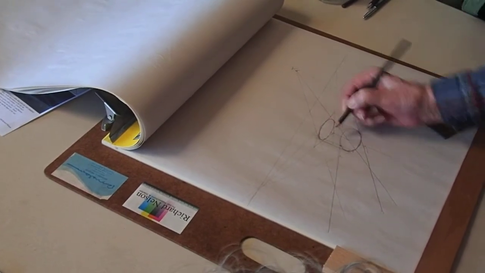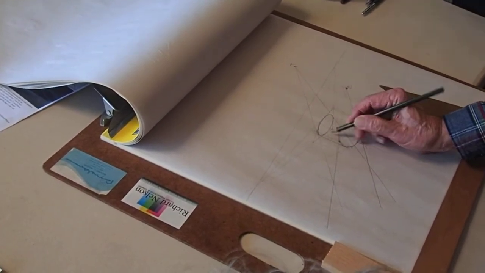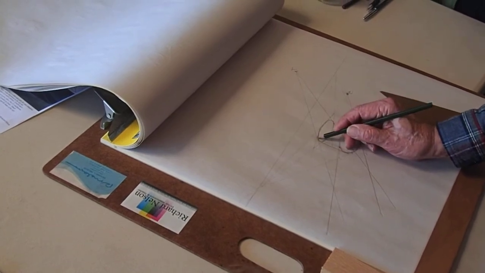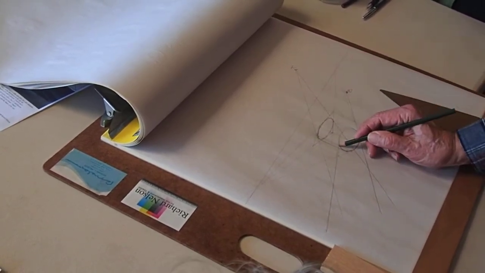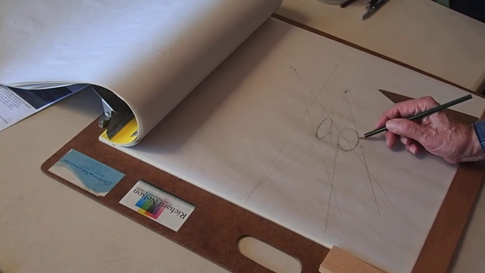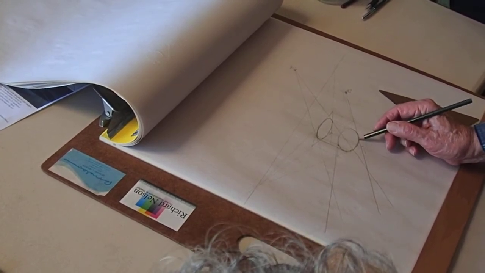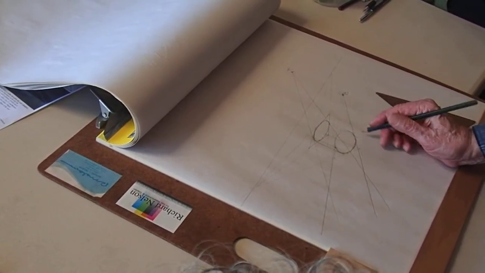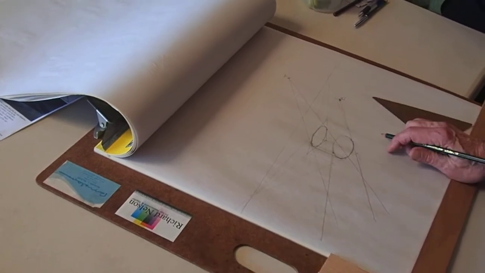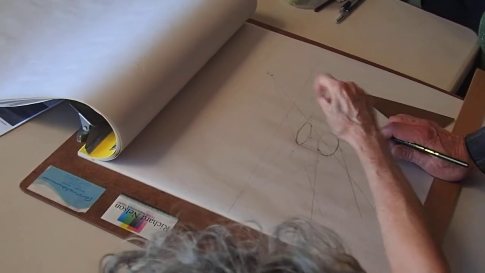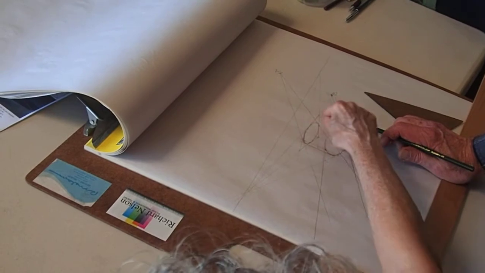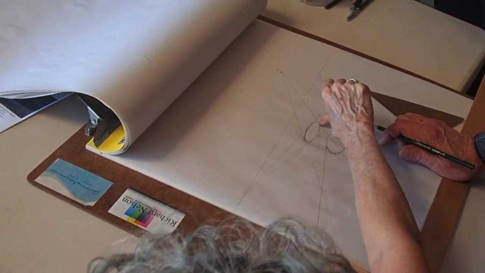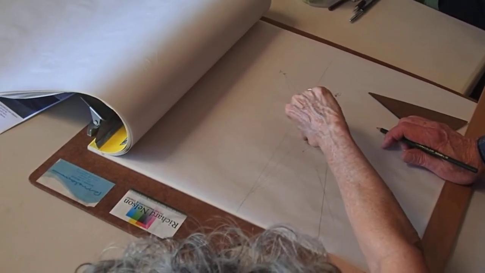You come down until you hit this. Because if it's tangent here, it's got to be tangent there. Okay. Tangent here, and tangent here. So, if you had made the crossing that you did, this would be the center bottom, this would be the center top.